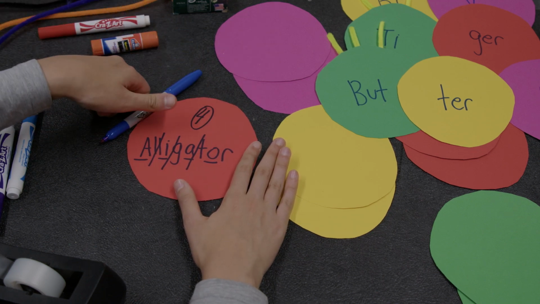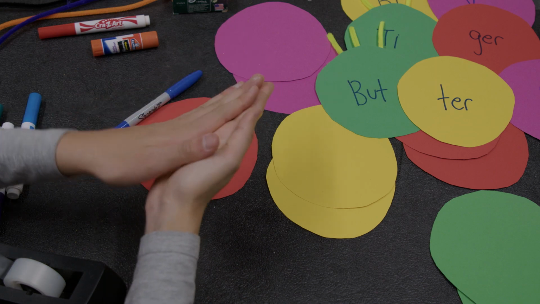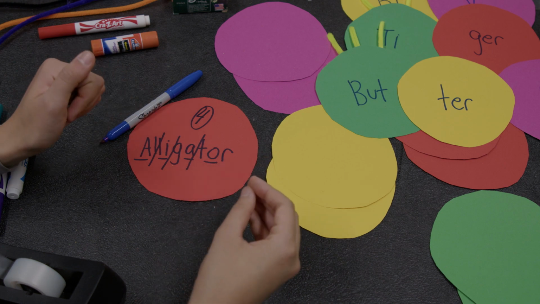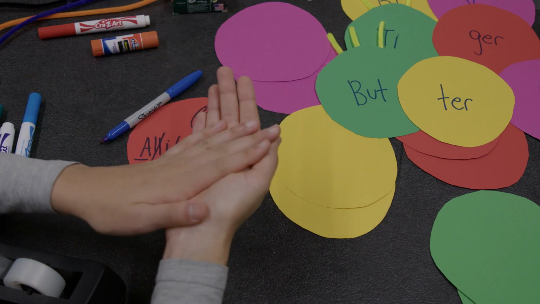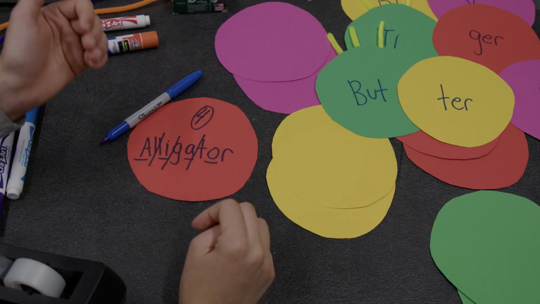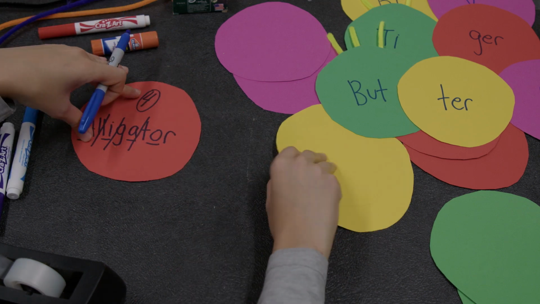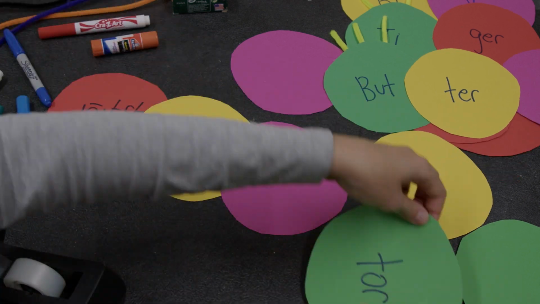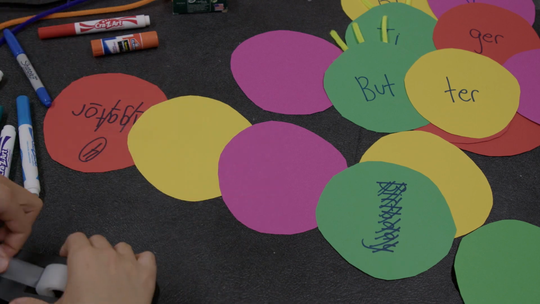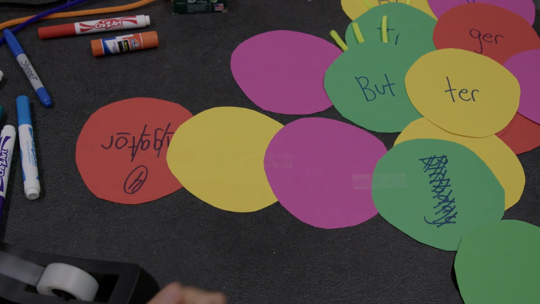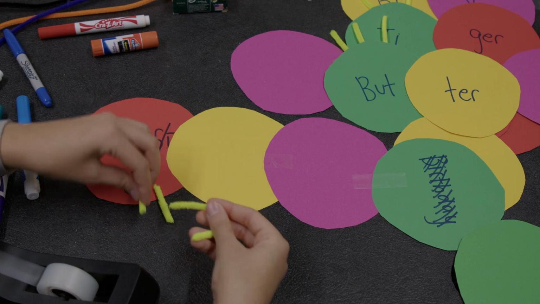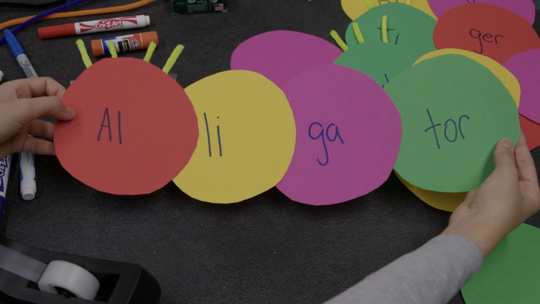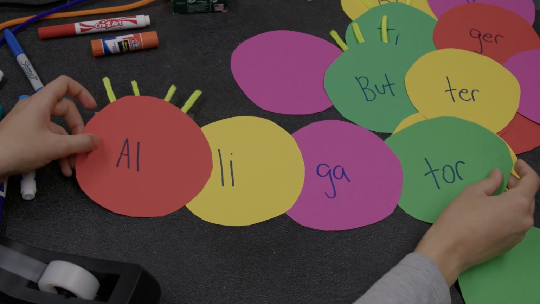One last trick that you can learn for counting syllables is using the clapping method. You can say the word out loud and every time you clap is how many syllables it has. So alligator. That was 4 claps, which means that we have 4 syllables. Let's write our word out. And then we just tape it all together. And don't forget your antennas. We need 4 antennas because we had 4 syllables. And there we go. That's the word alligator in our silly little caterpillar.